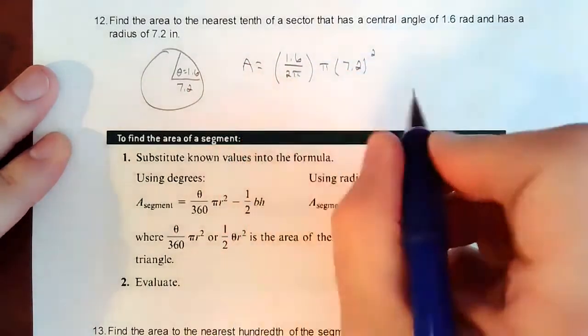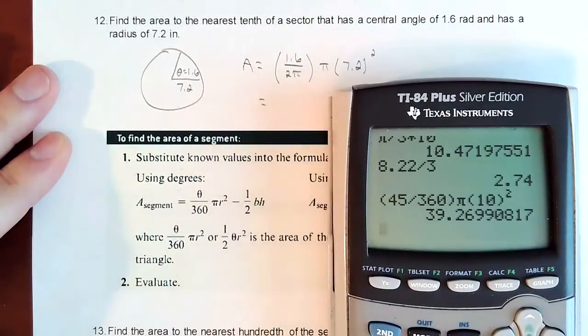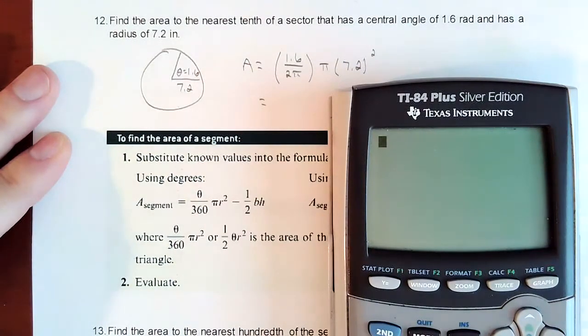So fraction of the area. Just let the calculator do the math for us. So 1.6 divided by 2 pi. We have to be careful on this one. To do the 2 pi, we have to do 1.6 divided by, and then parentheses 2 pi.